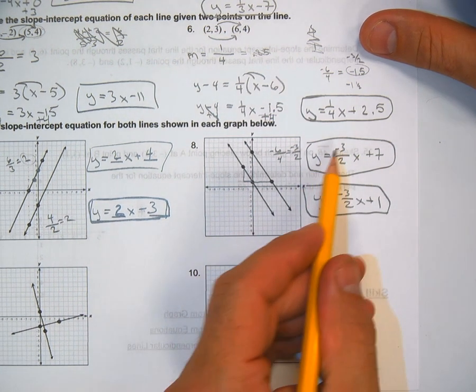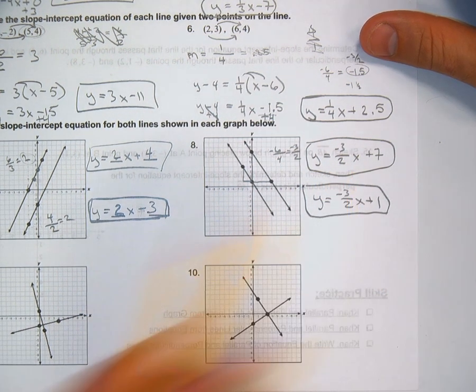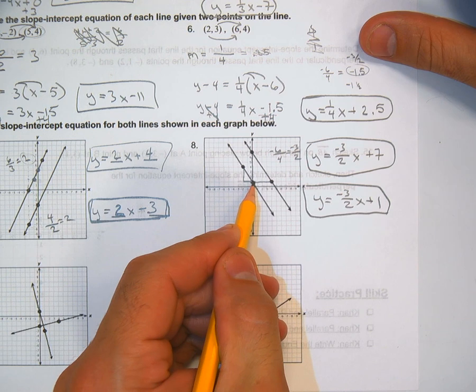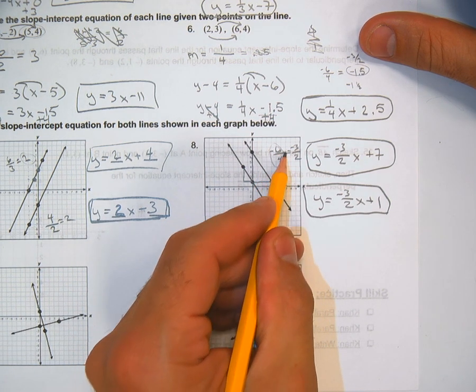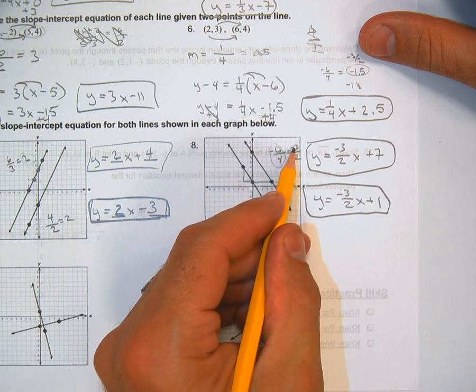All right, so there was a little fraction left over. Hopefully that didn't cause you too much confusion. You had to go down 6 and over 4, which that fraction can both be divided by 2, so it reduces down to down 3 and over 2.